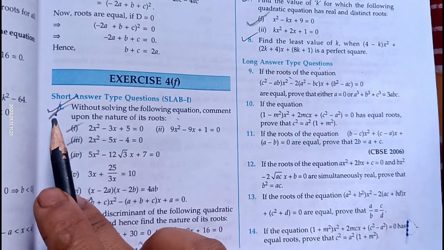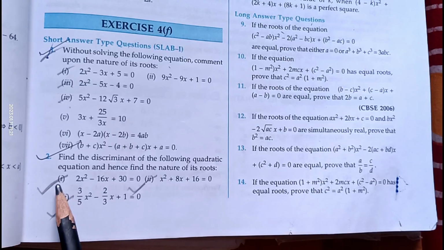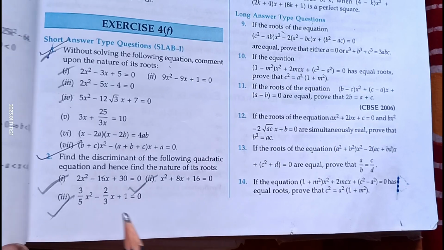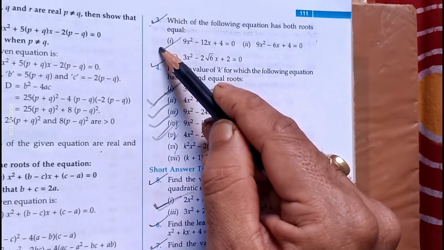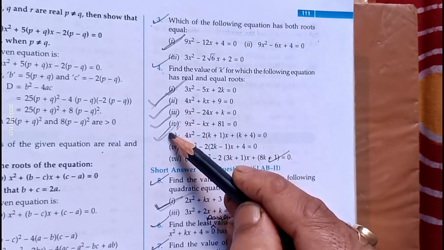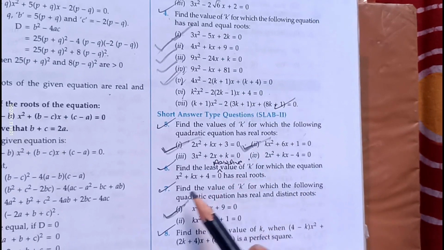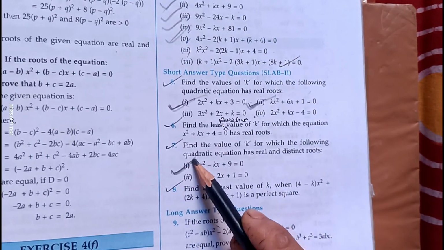4F, from question number 1, you can practice 1, 3 and 4. From question number 2, 1, 2 and 3. From question number 3, just practice 1. From 4, 1, 2, 3, 4. These are very important sums. From question number 5, practice first part and second part. And from 7, just practice one sum, 7 first part.